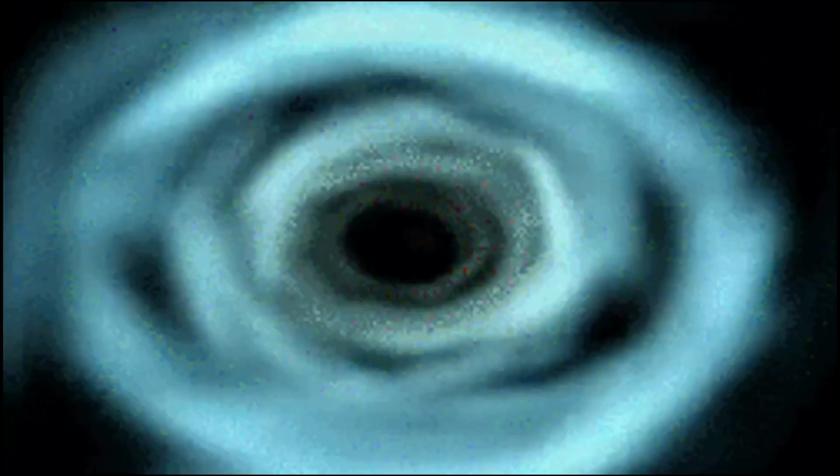So if you're scared of mysterious things, you may not want to go. This is what it looks like, just so that you can see what you're going to experience. These are what people illustrate when they talk about wormholes.